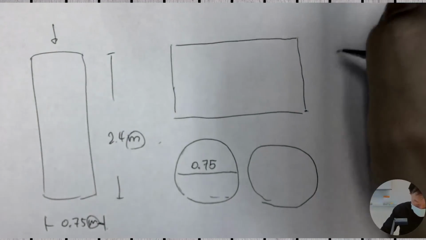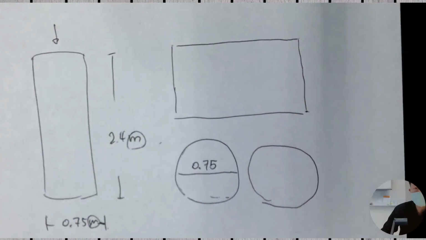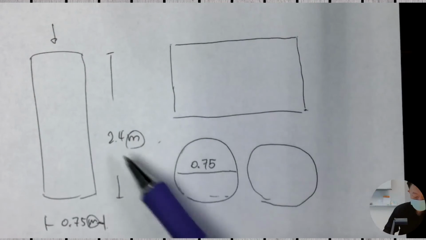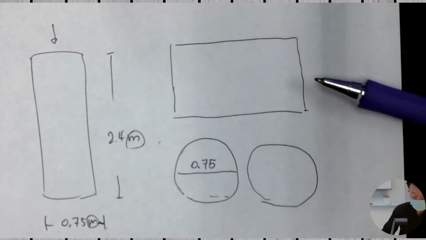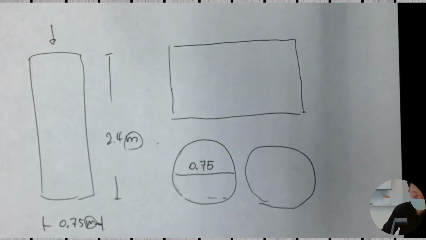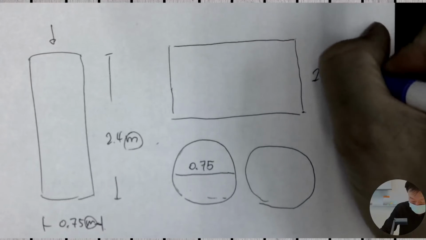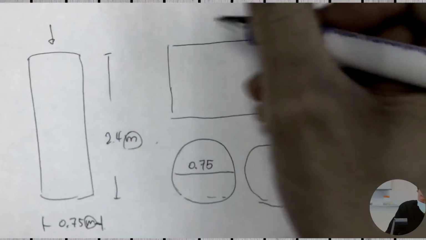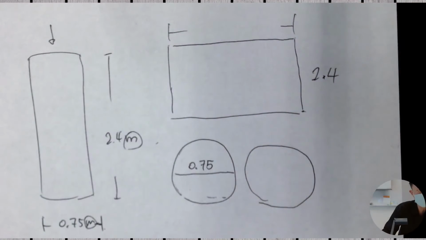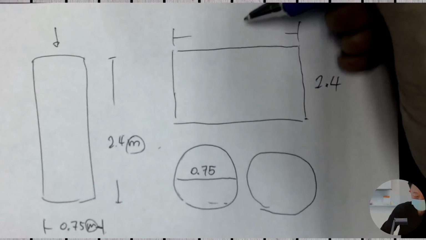And this 2.4, where do I put it? Does the 2.4 go to the top or to the side of the rectangle? To the side. That would be 2.4 meters. And I need to look for the measurement on the other side of the rectangle. Kaylee, do you know what the measurement on the top would be?